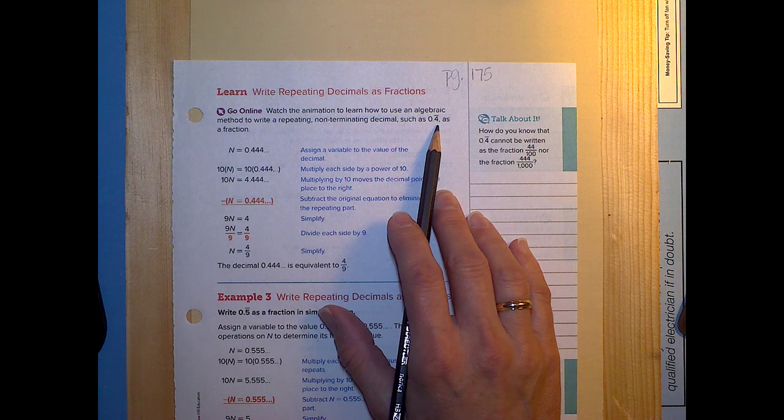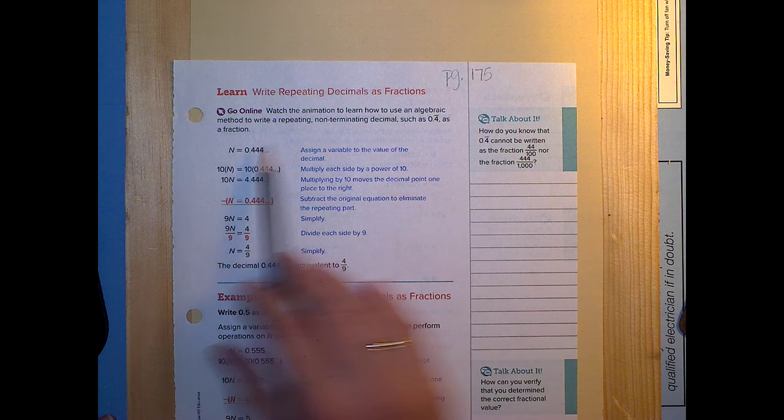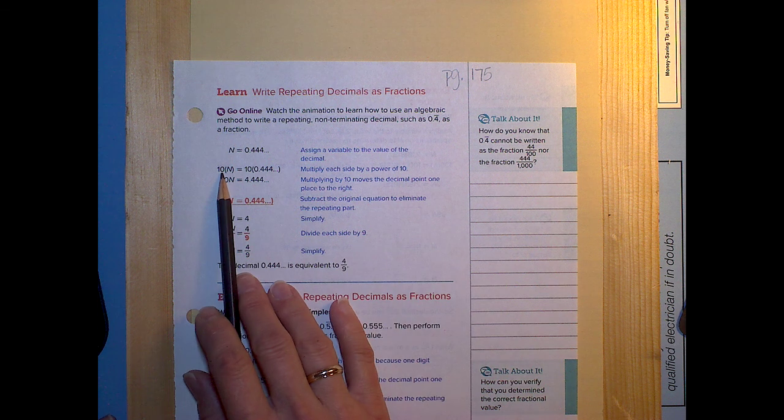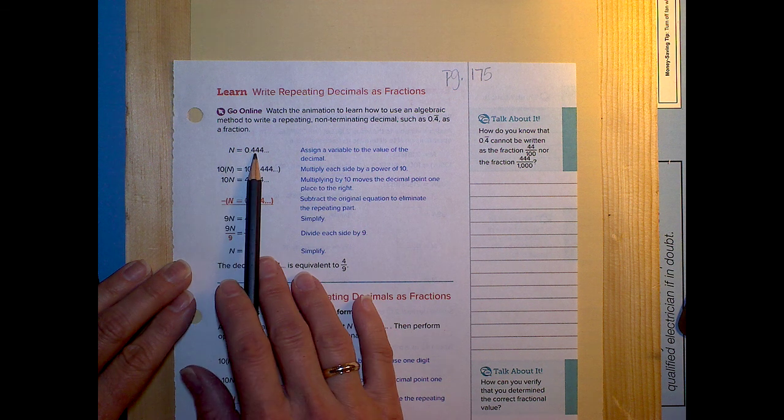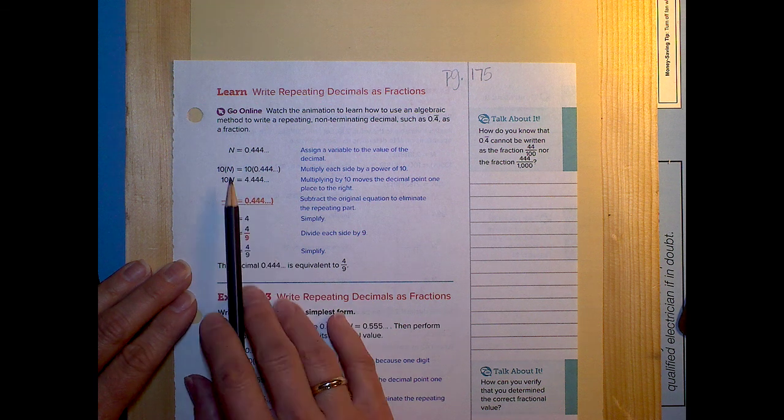So one digit is repeating. How do I know? There's one digit under the bar notation. So what I'm going to end up doing, one digit, 1 zero. I'm going to multiply by 10. 10 has 1 zero. So 10 times 1 is 10. If I multiply this times 10, I'm going to move the decimal point one spot to the right.